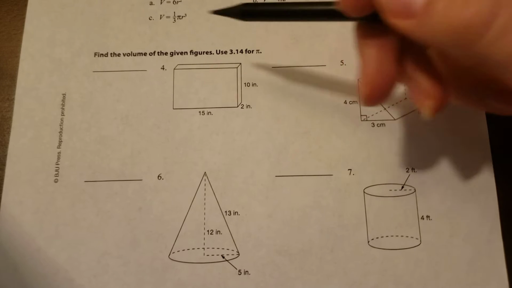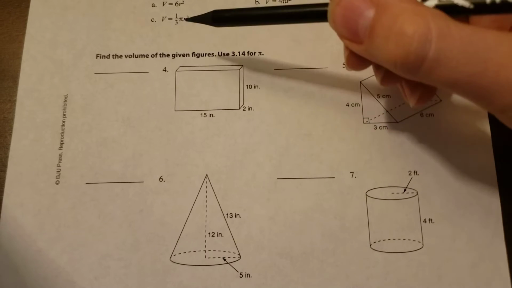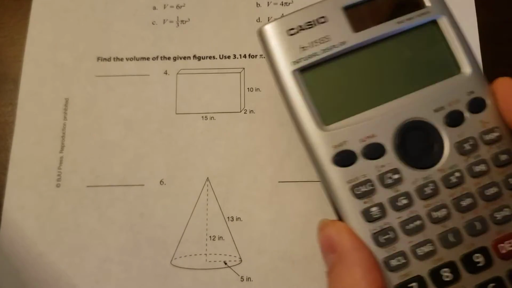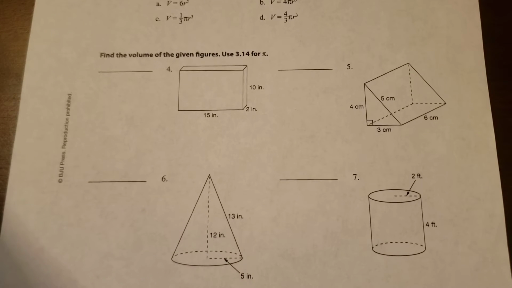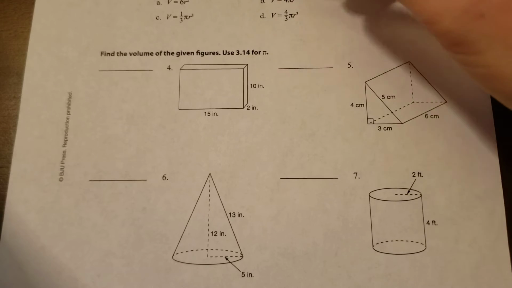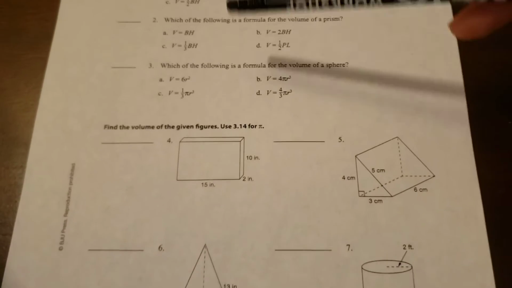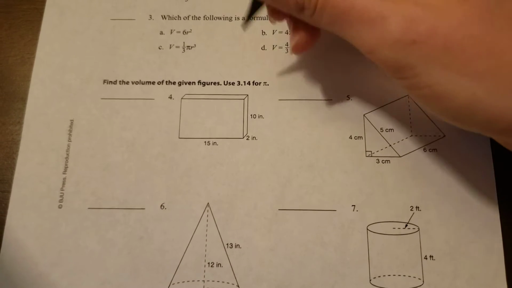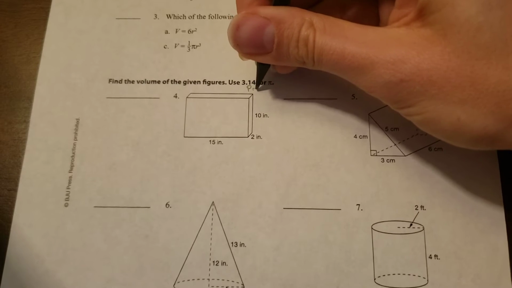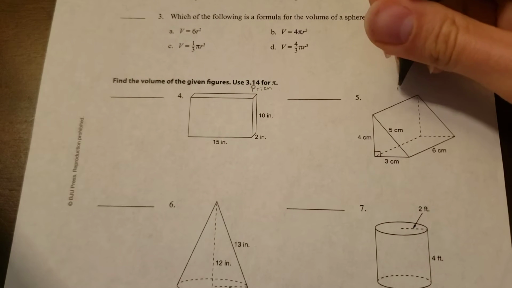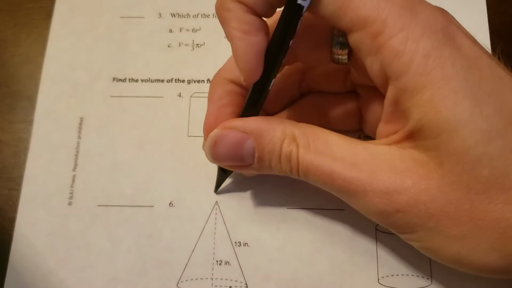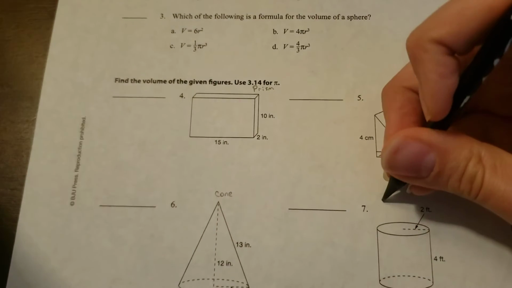For the next four numbers, 4 through 7, what we're doing is finding the volume of the given figures. Now, I've got my calculator here, so hopefully you guys have yours prepared. Again, using the formulas, whether these ones up here or just the ones that are in your notes, these should be no problem. Now, what should be noted is that these are both prisms. This is a cone, and this is a cylinder.